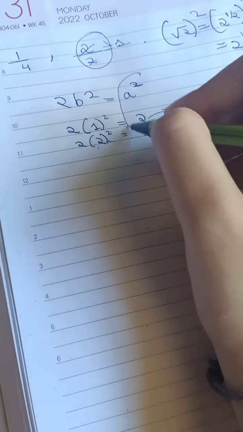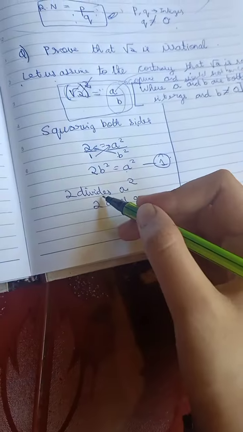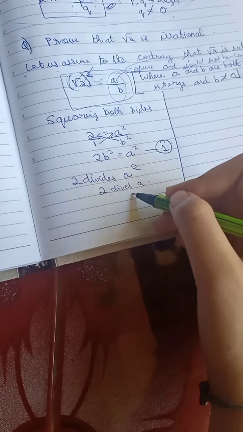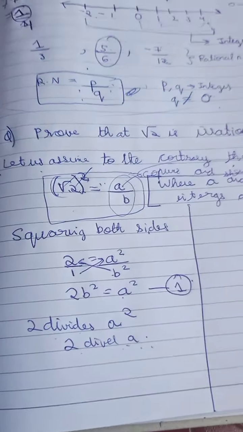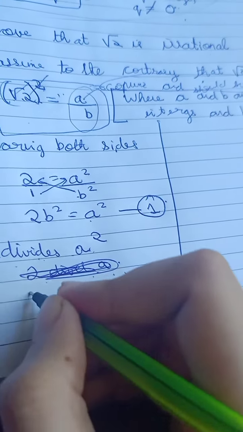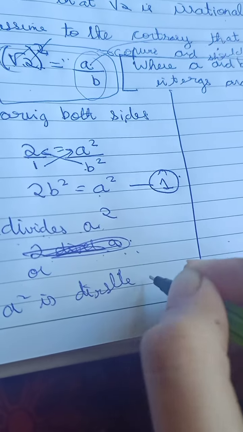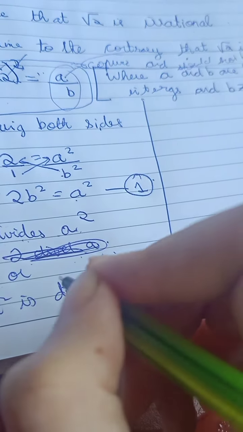So whatever value you get of a square, it is divisible by 2. Don't write this, write this: 2 divides a square, or a square is divisible by 2.